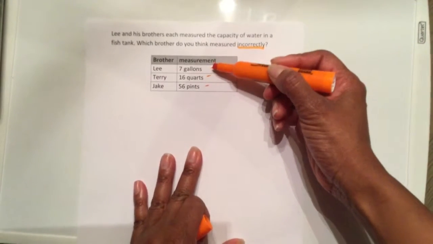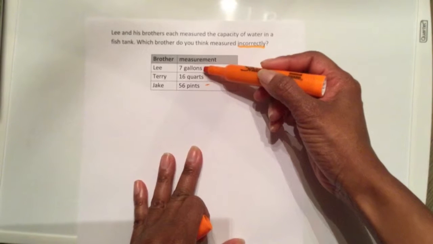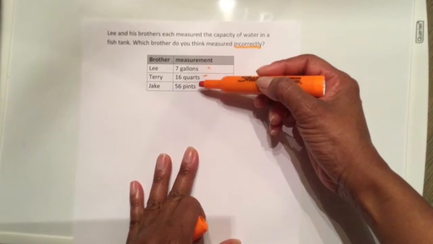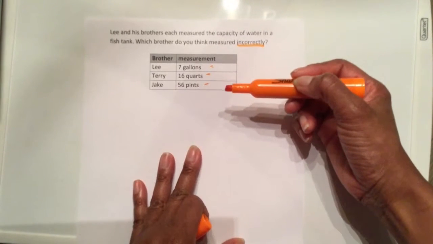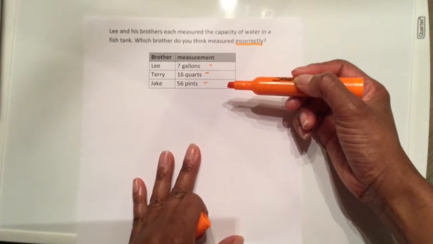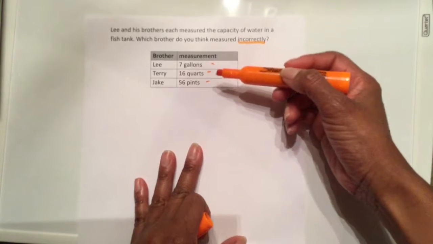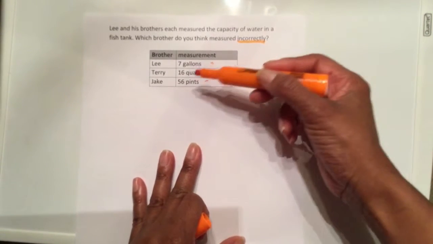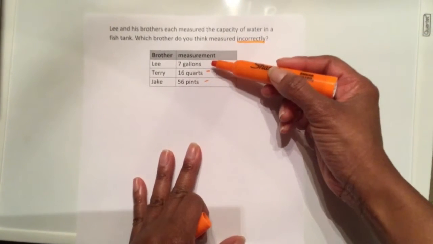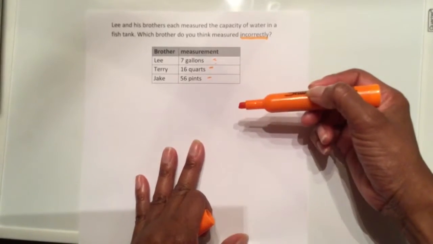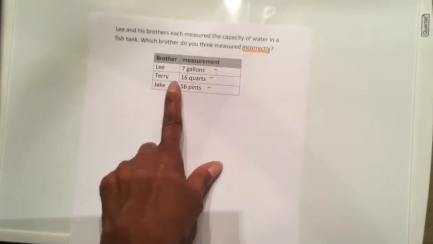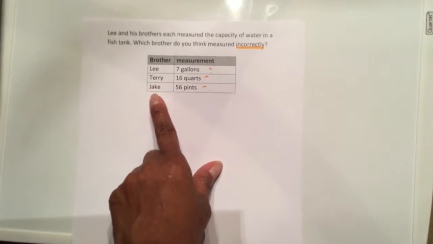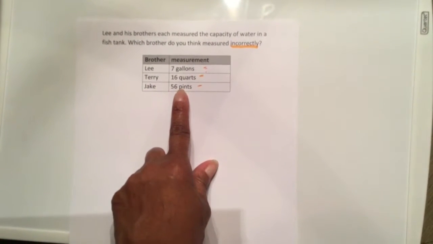I also can realize, looking at the table, that they are not measured in the same unit. When I compare measurements, I like to compare with the same unit, so I'm going to have to convert. I always want to convert to the smaller unit, which is pints, so I'm going to convert these two into pints. Lee measured 7 gallons, Terry measured 16 quarts, and Jake measured 56 pints.